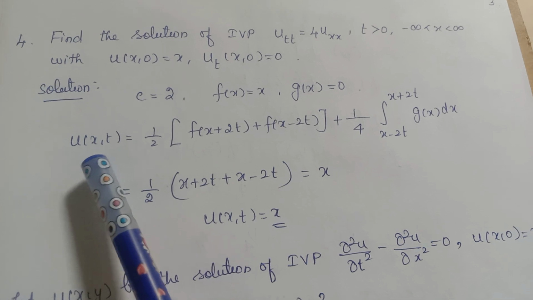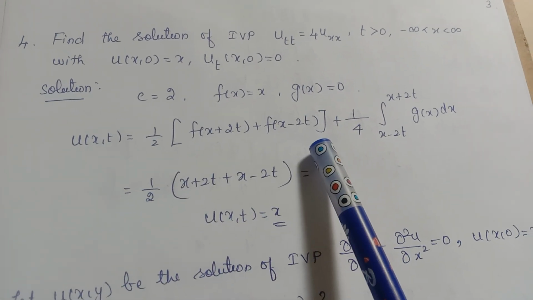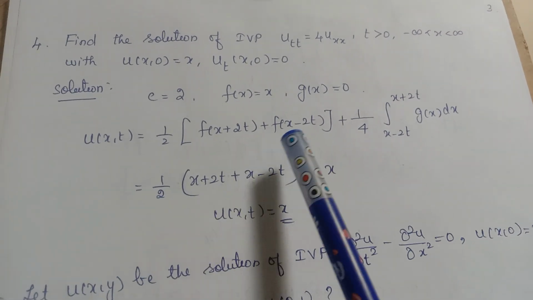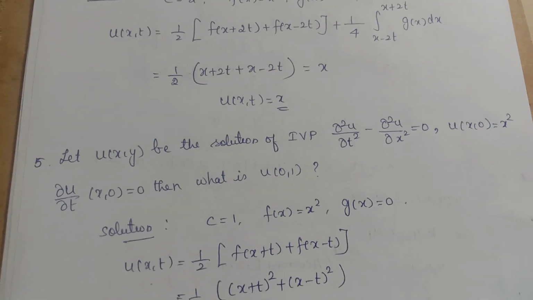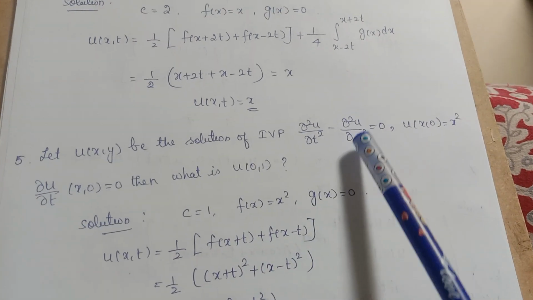The same type, so u of x comma t equal to 1 by 2 into f of x plus 2t plus f of x minus 2t. This will be 0. Okay, so f of x plus 2t is simply x plus 2t and f of x minus 2t is x minus 2t. Therefore the solution is what? x alone.